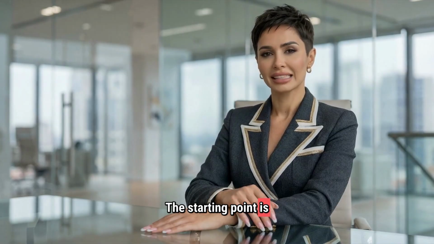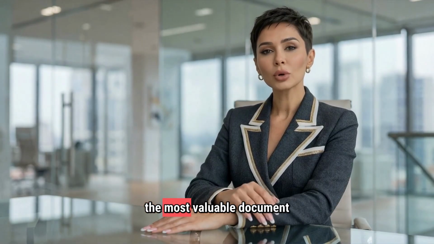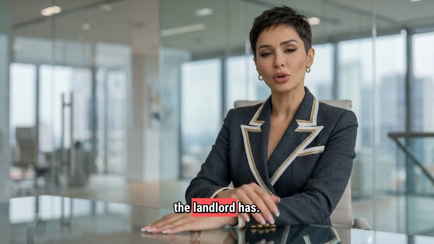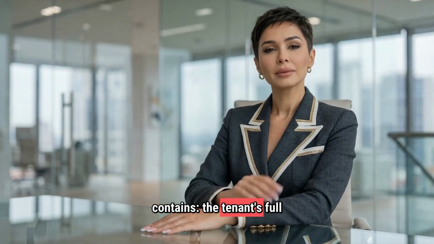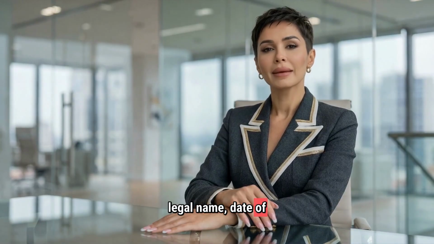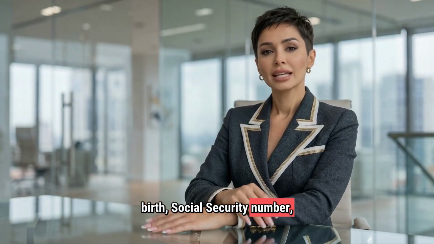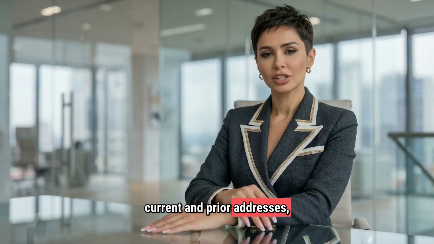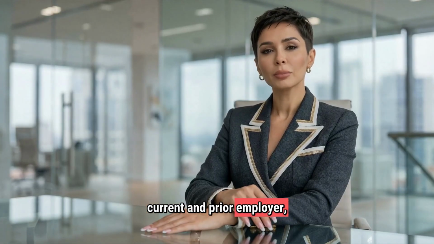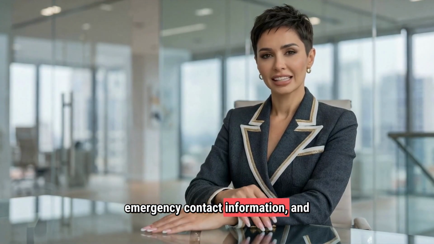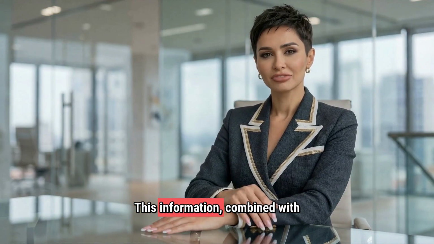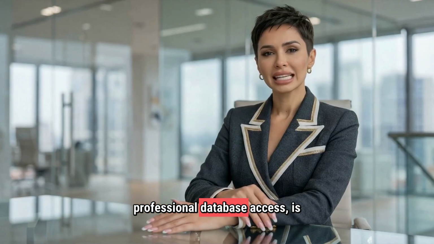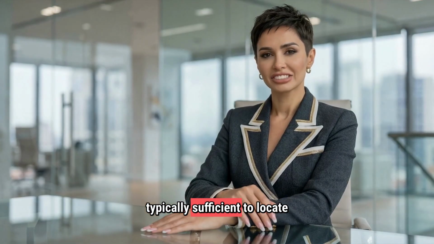The starting point is the rental application, the most valuable document the landlord has. A completed rental application contains the tenant's full legal name, date of birth, social security number, current and prior addresses, current and prior employer, emergency contact information, and the names of co-occupants. This information, combined with professional database access, is typically sufficient to locate the tenant within 24 hours.